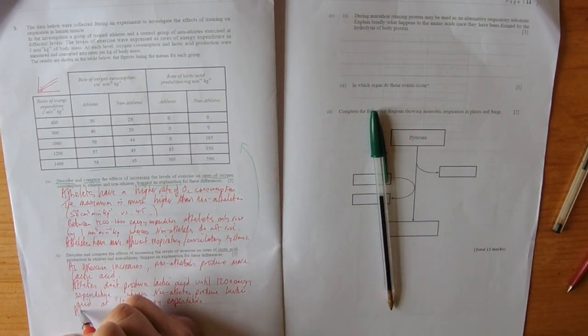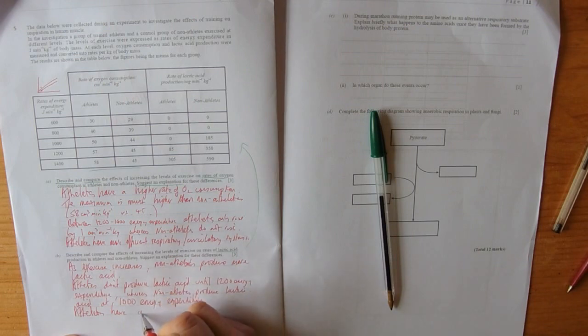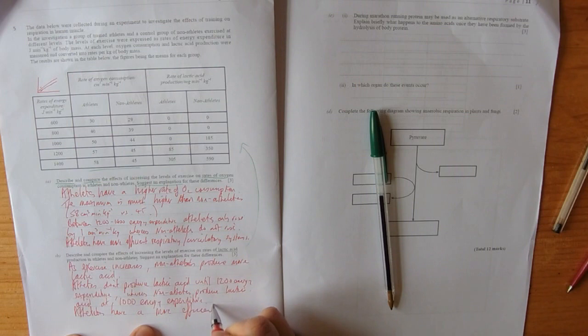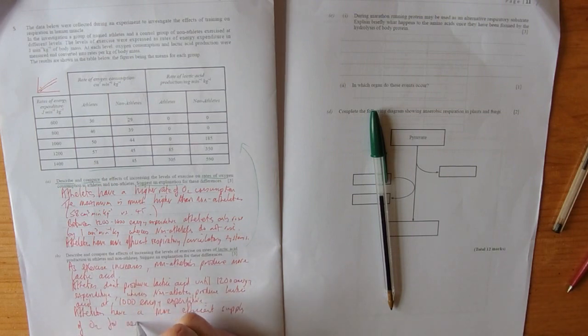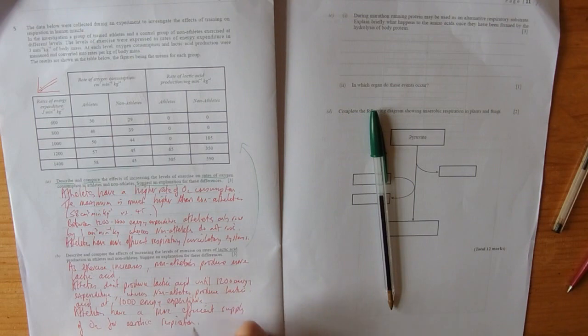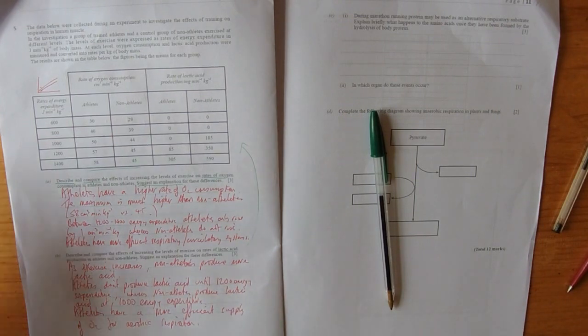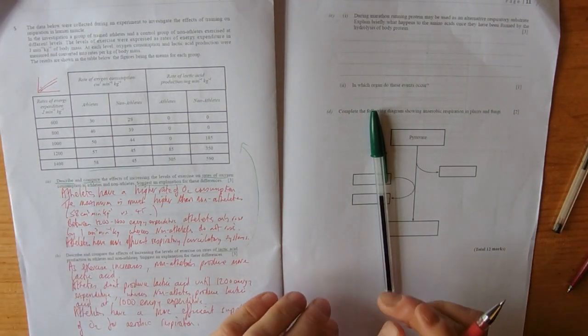So athletes have a more efficient supply of oxygen for aerobic respiration. So quite difficult, some of that.